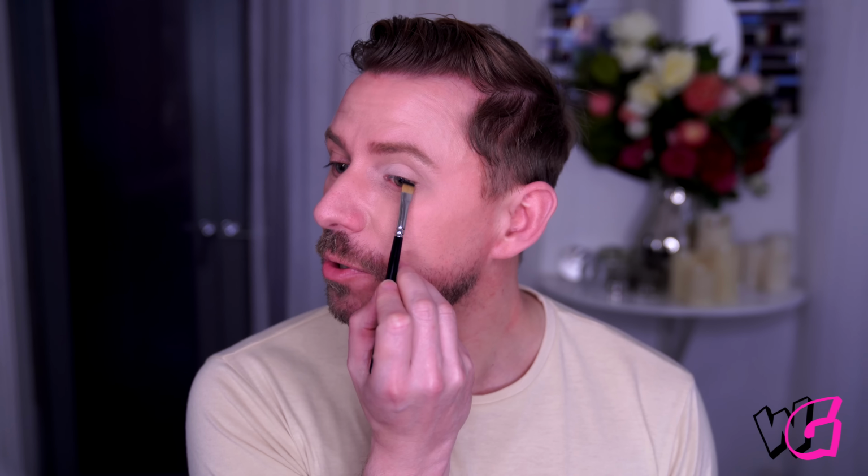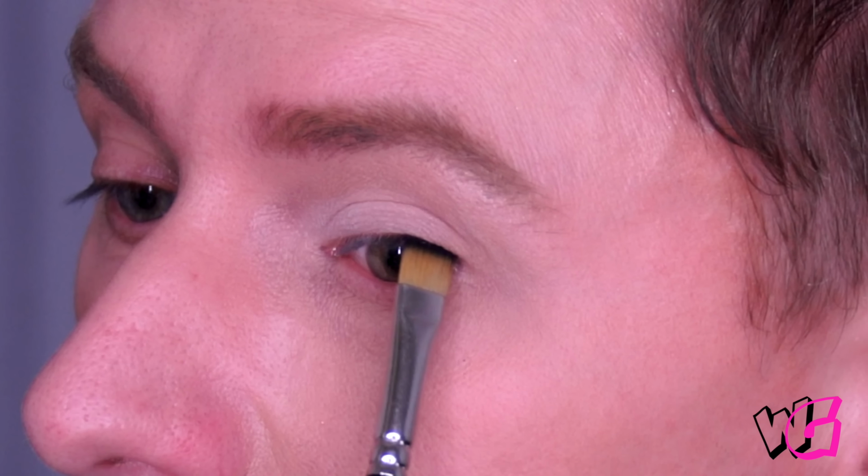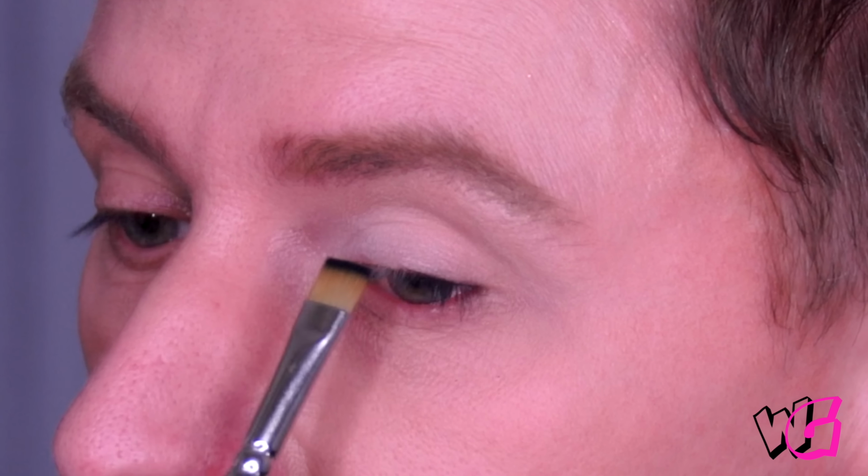Now, here's the fun bit. We need to now add color. The one thing that hooded eyes need, or problematic eyes, is definition. So we're going to define the eye by using a push liner and a black eyeshadow, and we're going to do this first, not at the end. So just push it into the lashes and wiggle. That's all you need to do.